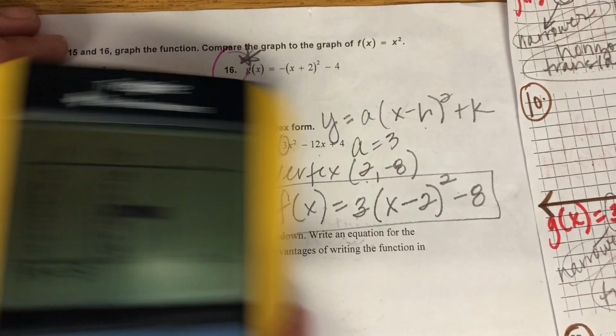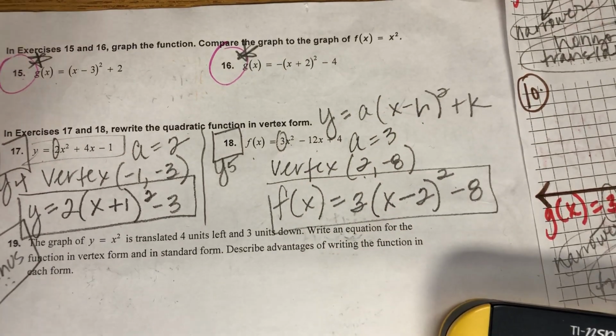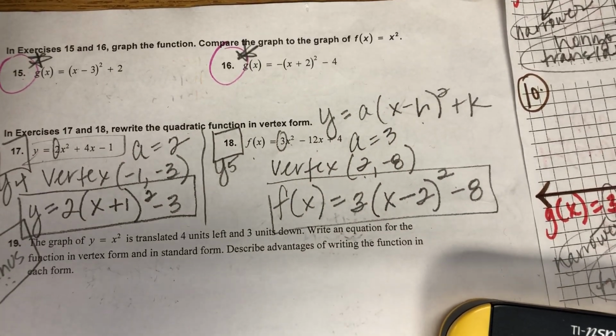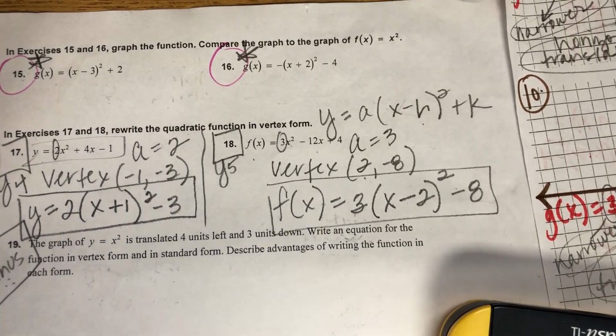We'll talk about and play around with number 19 in class. It was a bonus question. It's worthwhile for us to look at together before we take a quiz or a test. Good luck.